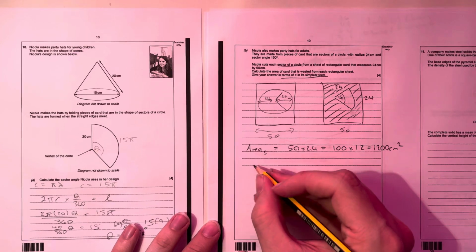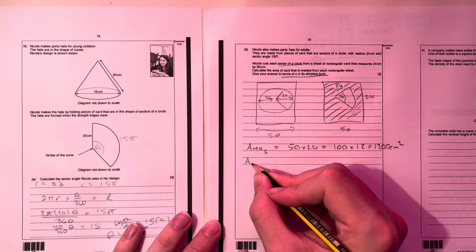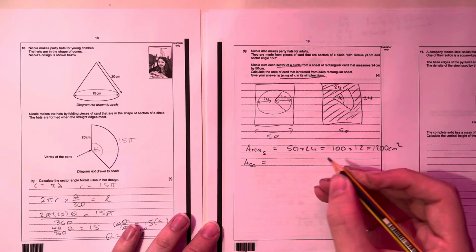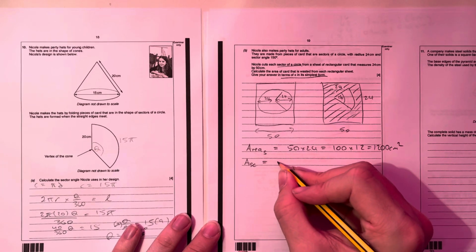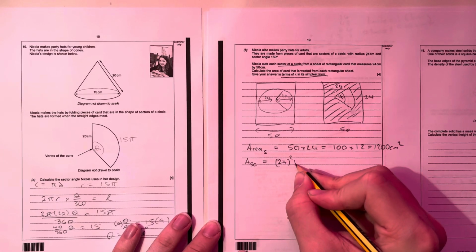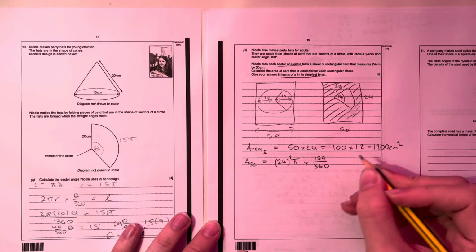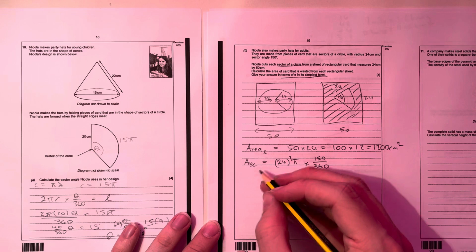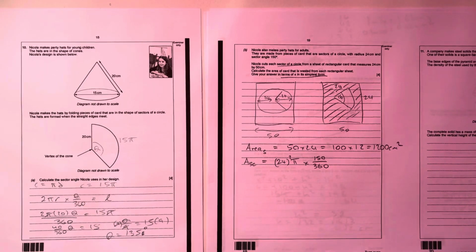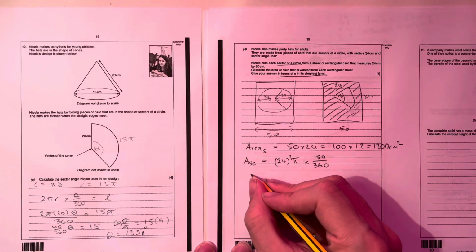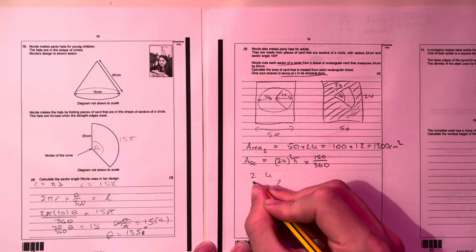And then this sector here, the area of sector, sub C, is going to be pi r squared. So 24 squared times pi times 150 over 360. Right, so let's do 24 squared first of all. I know that this is 576, but the reality is you will need a method of doing this. So let's do it formally. 24, 24.